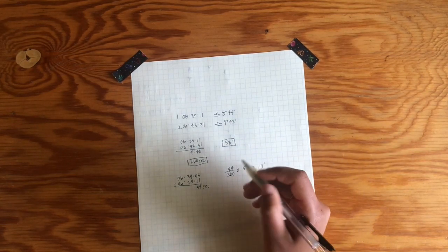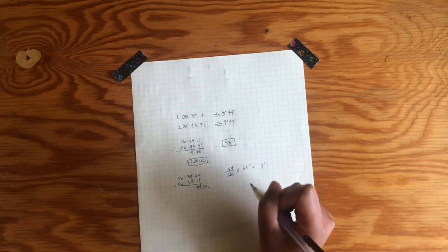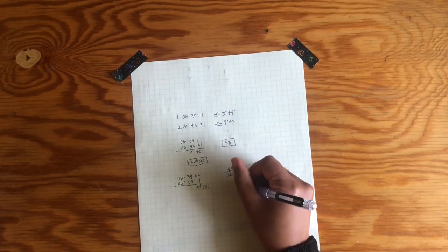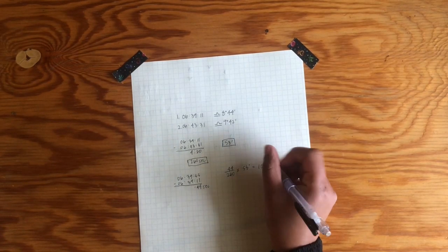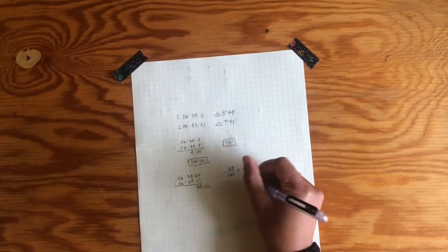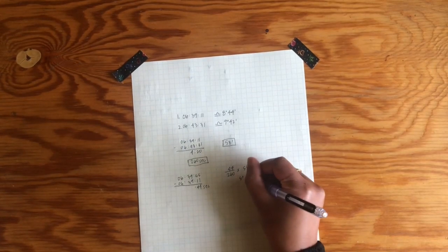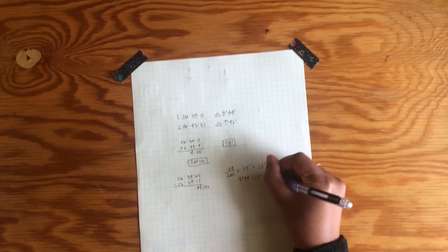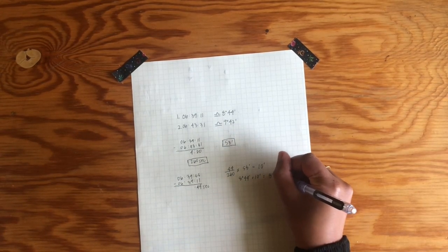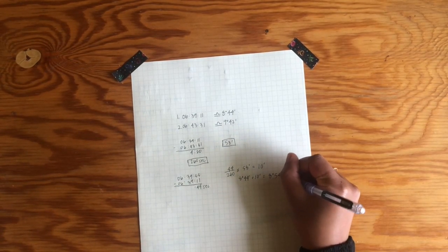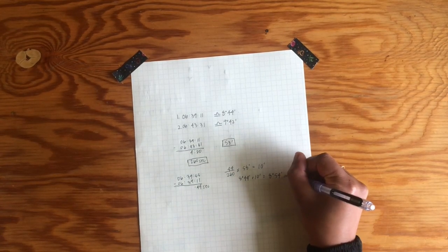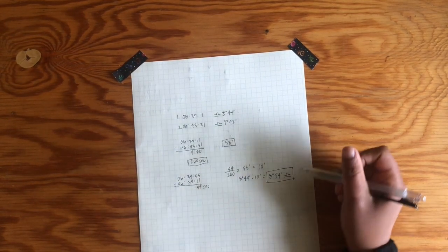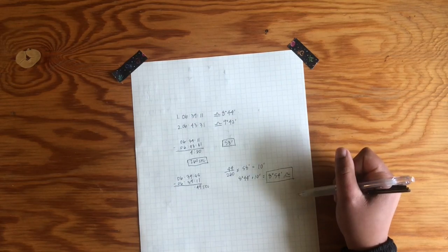So then for the sidereal time that we found, what we're going to do is add this to this number. So 8 degrees 44 minutes plus 10 minutes is equal to 8 degrees 54 minutes of Libra. And here we have it. We have calculated the degree of the ascendant.